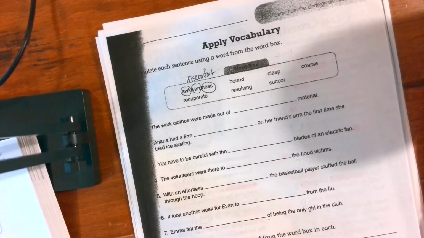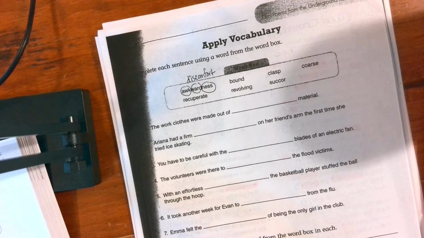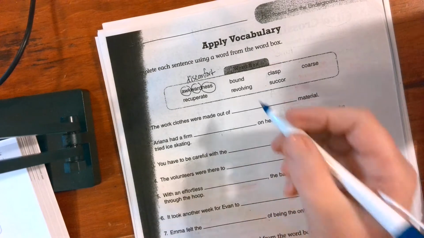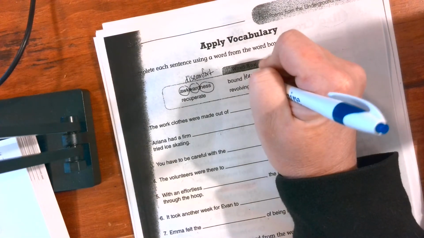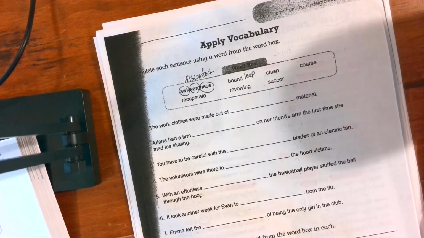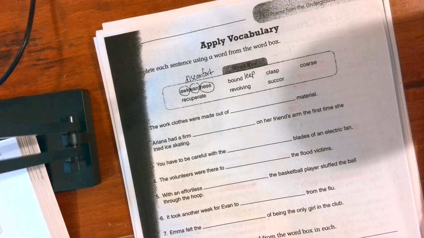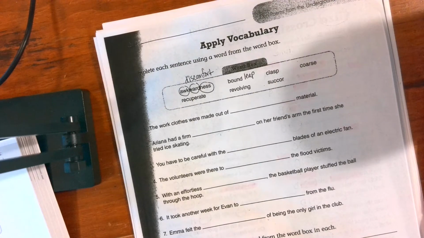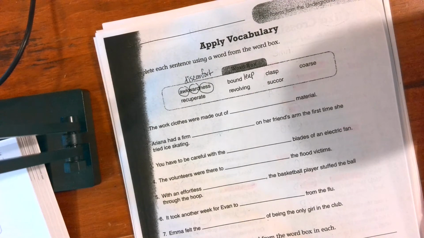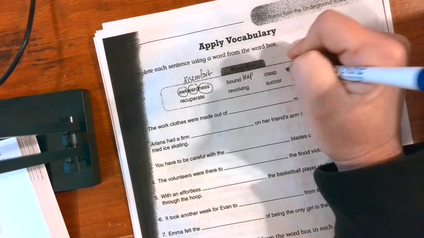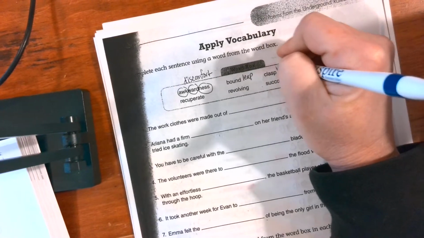To bound. You can bind something with rope, but in this case, bound means leap, like a frog or a cat would bound. Clasp. You can have a clasp on a coat or on a purse, but you can also clasp something with your hands, to hold something.